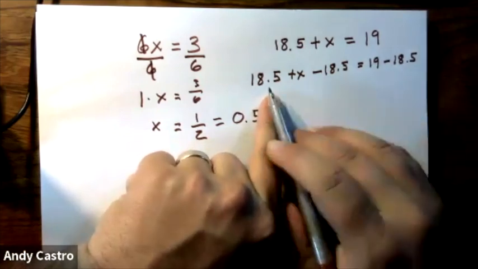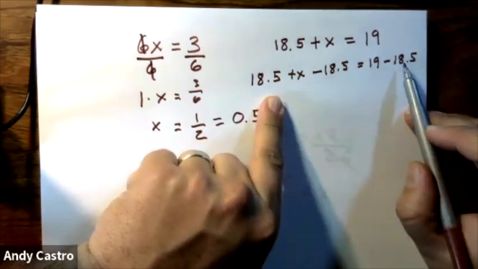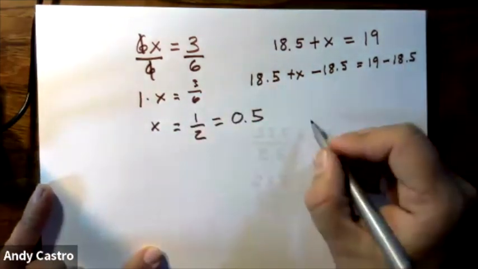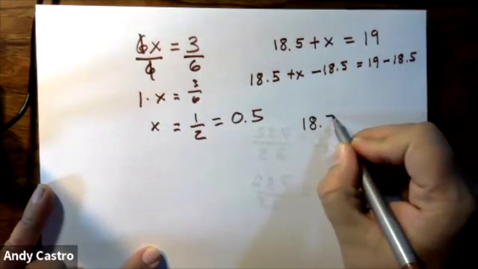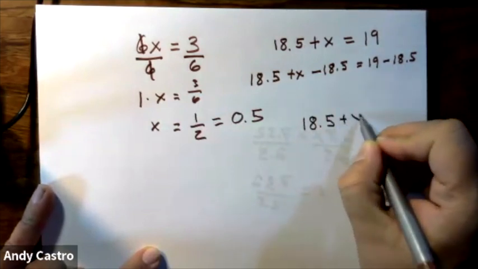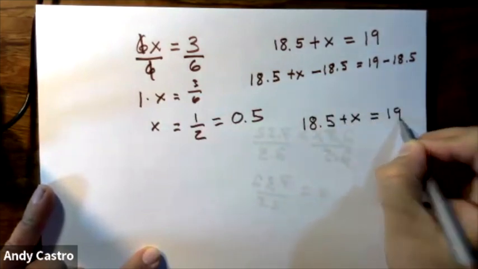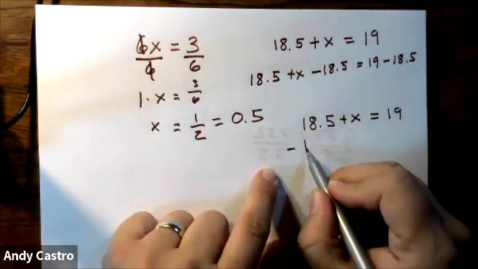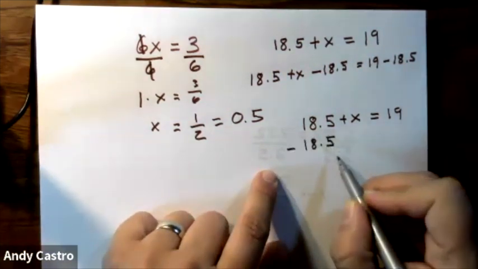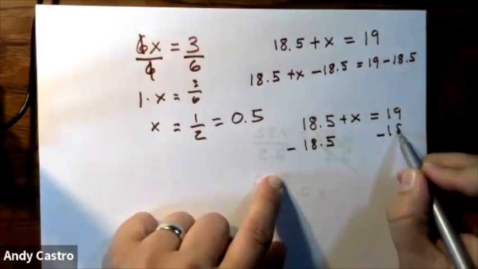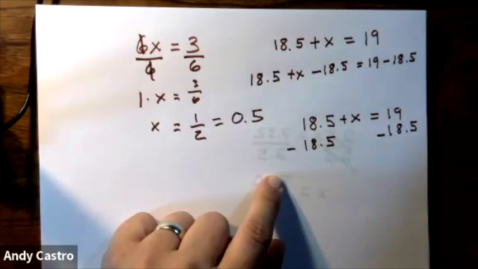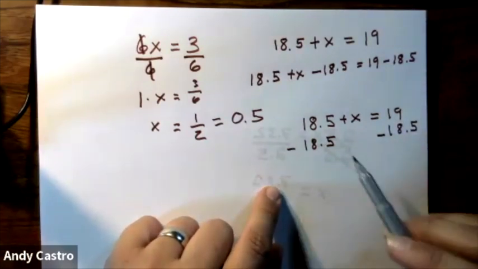That can look kind of long and cumbersome. So the way that I like to do it, and this might help you out a little bit: if you have 18.5 plus x is equal to 19, I'm going to subtract 18.5, and subtract 18.5. That might look a little better to you.